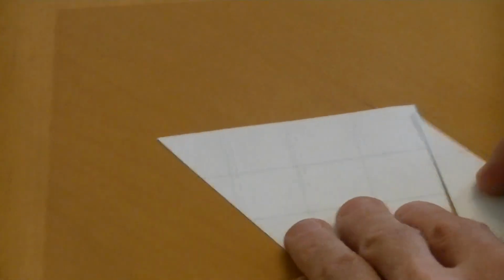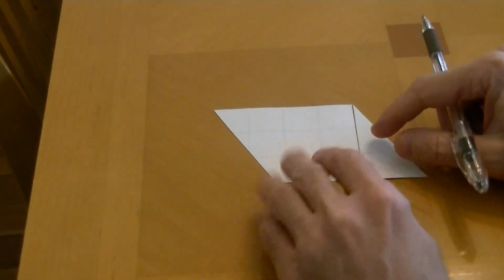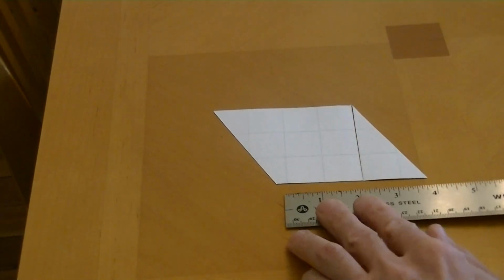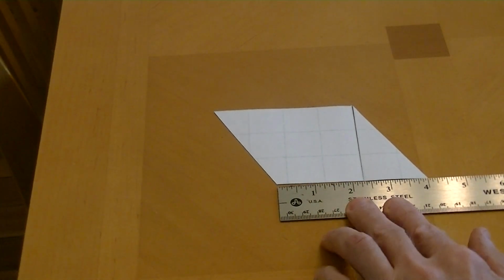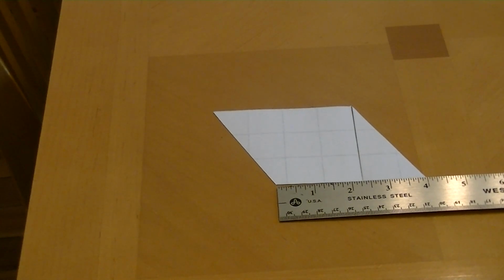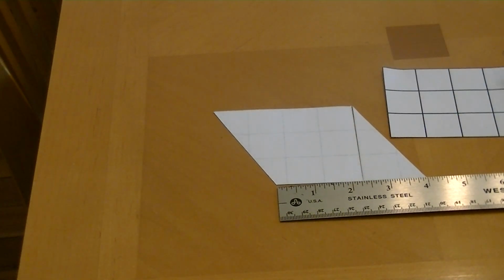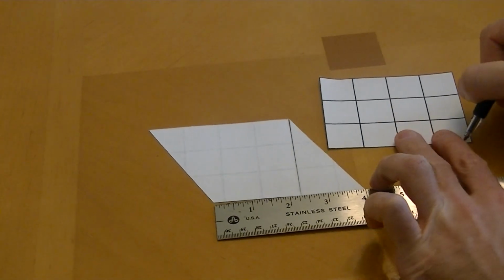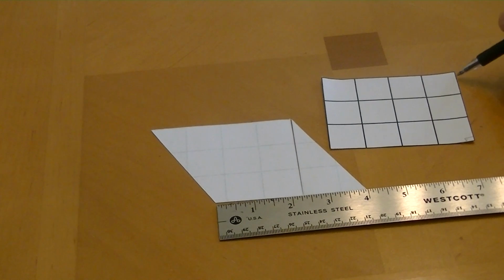So let me bring this into view. Here is a parallelogram. It is 4 inches across on the base. That's the 4. And when we say height in all of these formulas, we mean the length of the segment that's perpendicular to the base. So on this rectangle, this is the height because we know that's a right angle on a rectangle.